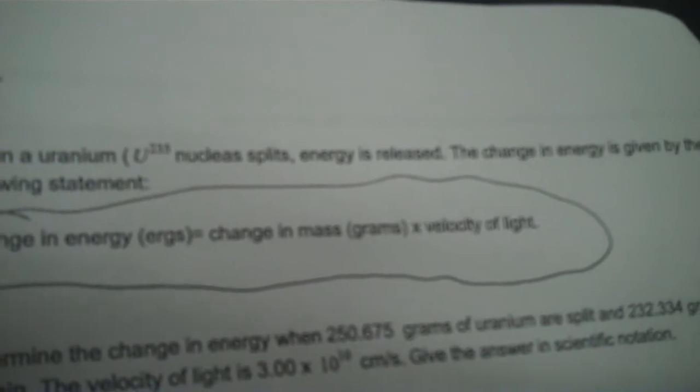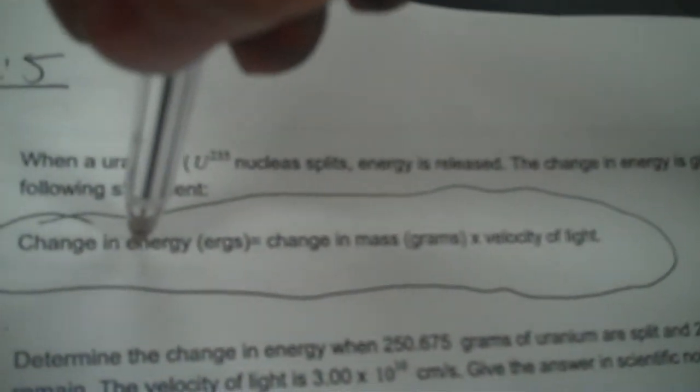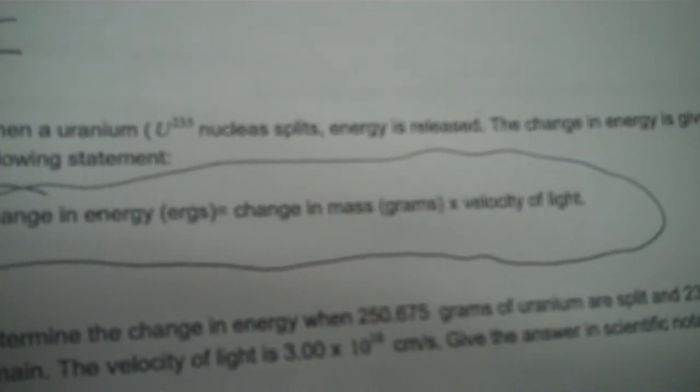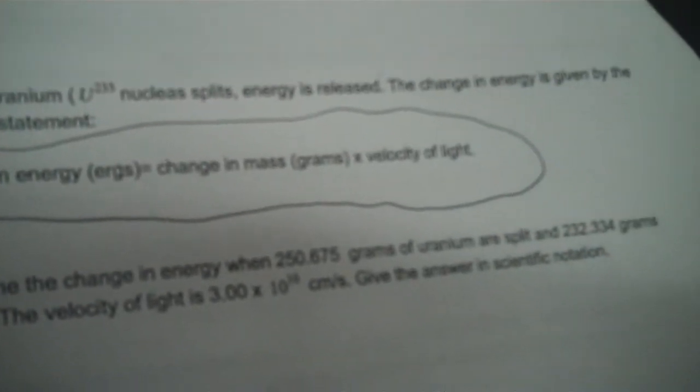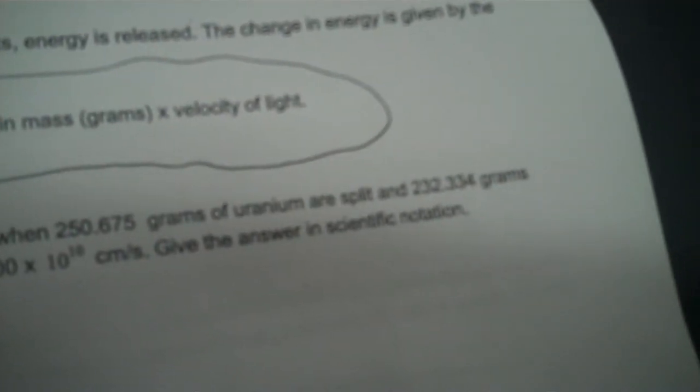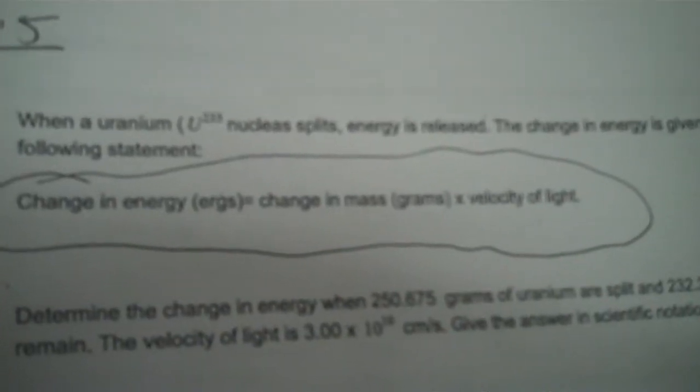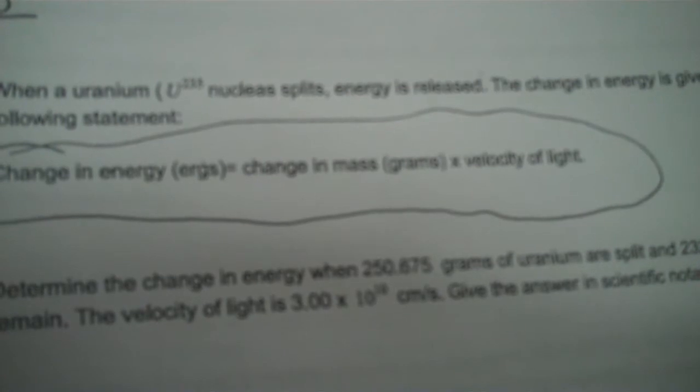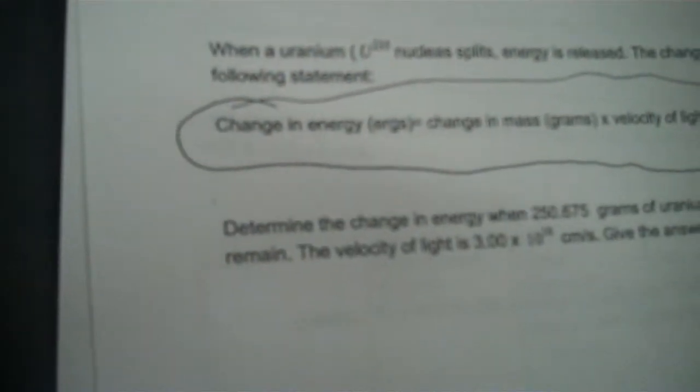Okay, last example, example 5. When a uranium nucleus is split, energy is released. The change in energy is given by the following statement. Change in energy, which is labeled in units of ergs, equals the change in mass in grams times the velocity of light. Determine the change in energy when 250.675 grams of uranium are split into 232.334 grams, and that many grams remain. Velocity of light is 3 times 10 to the 10th power. Give the answer in scientific notation.